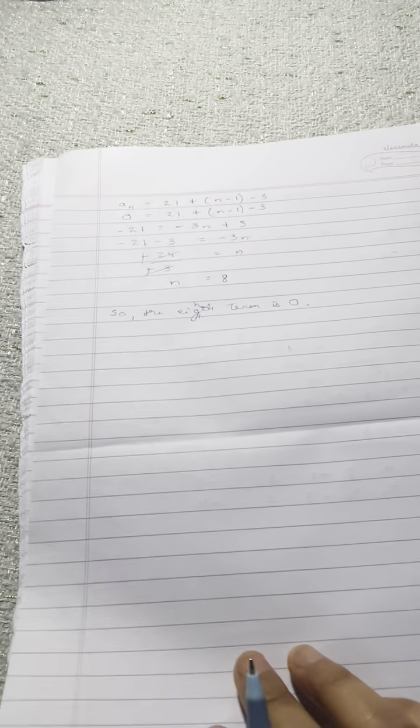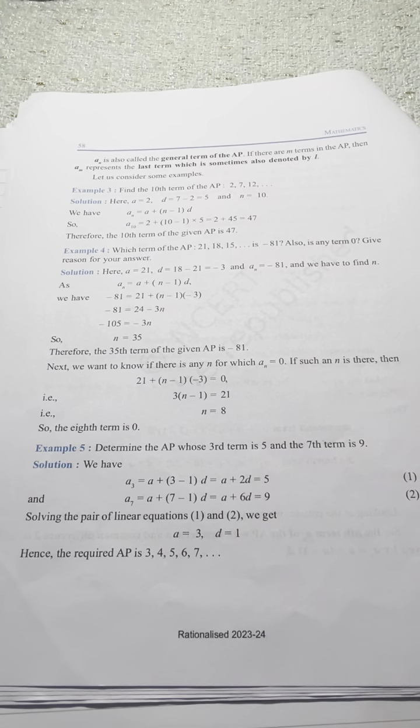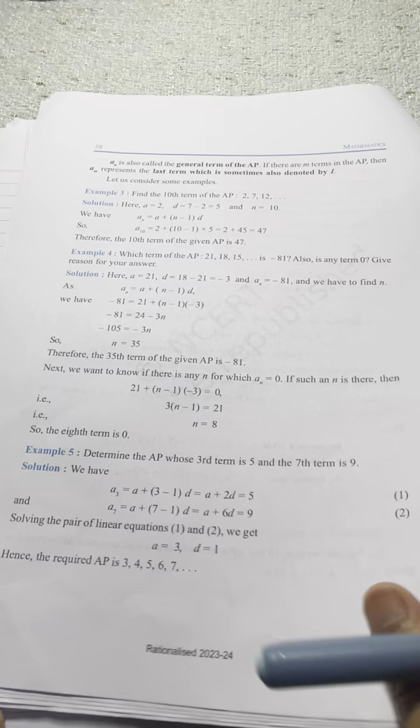Okay, let's move on to the next question, number 5. Determine the AP whose third term is 5 and the seventh term is 9.